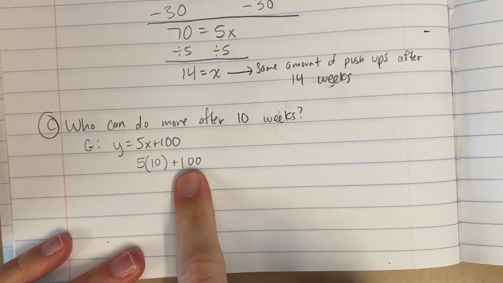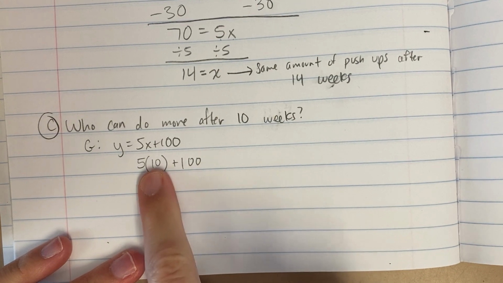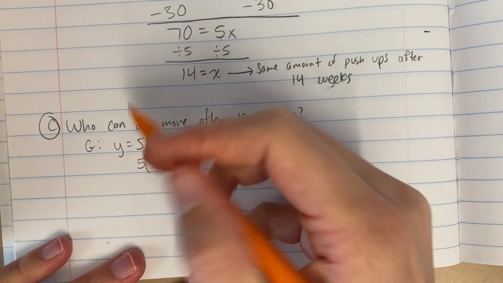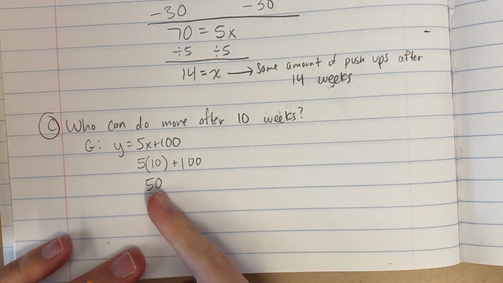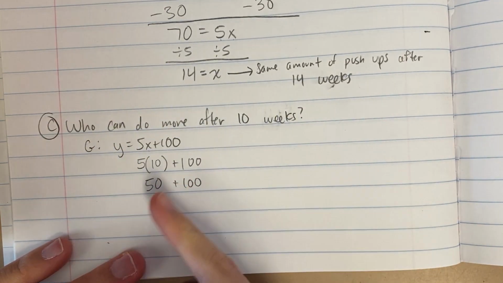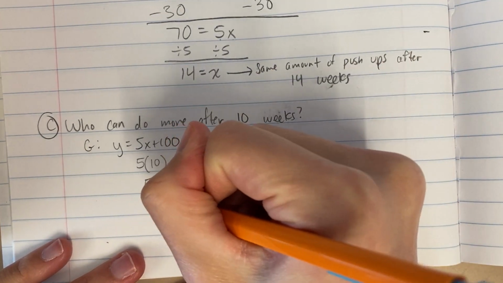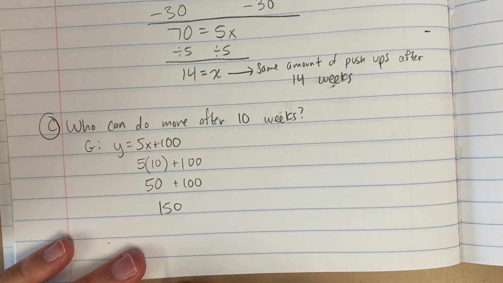Right? This is Gain's starting point. So he's starting at 100. After 10 weeks, he's going to be able to do 5 more 10 times, right? So this is the amount that he's improved after 10 weeks. He improves 5 push-ups each week. So after 10 weeks, he's going to have improved by 50 push-ups. Okay? Now add that to where he started at 100, and after 10 weeks, he's doing 150 push-ups.